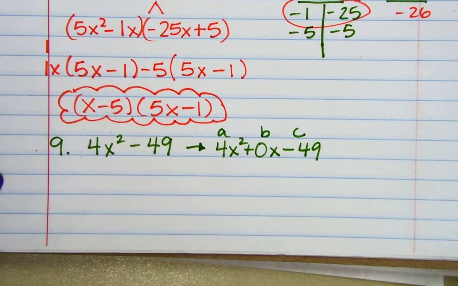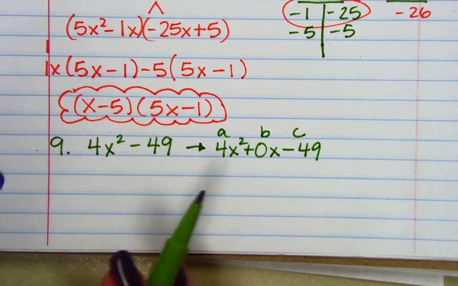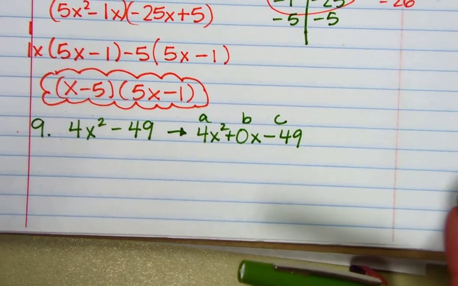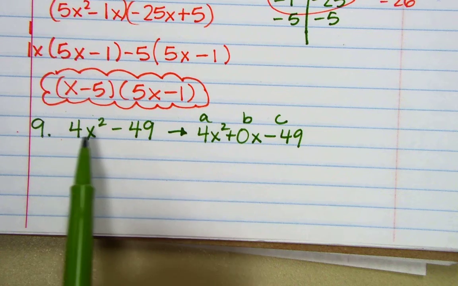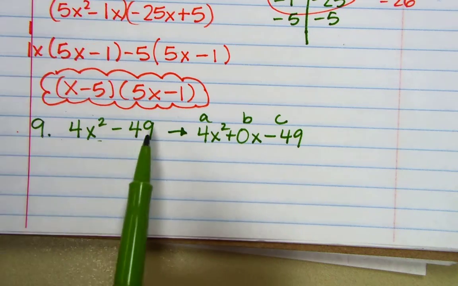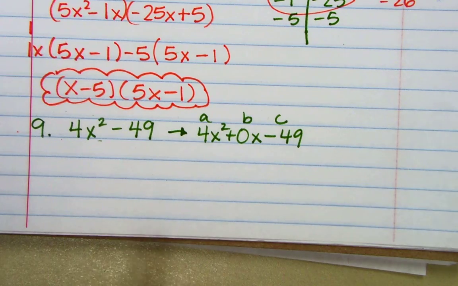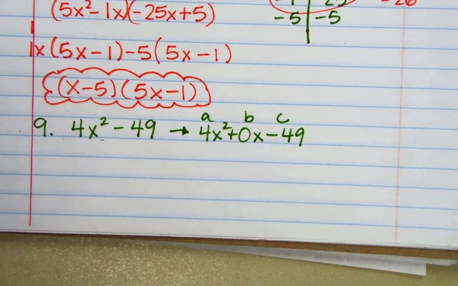Okay, this is a special one. That's why we're going to go over it because there's a little trick to it that maybe you can take a shortcut. Okay? But do you notice anything about 4x squared and 49? Do you notice anything about those numbers? They both have 4. Right, they do both have 4. That's one thing. Anything else? One is positive. All right, one's positive, one's negative. That is something that's important to this type of problem.